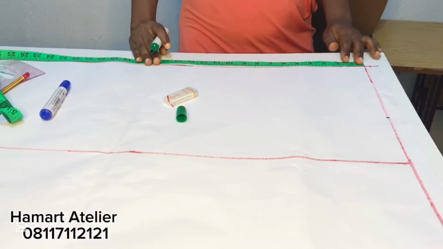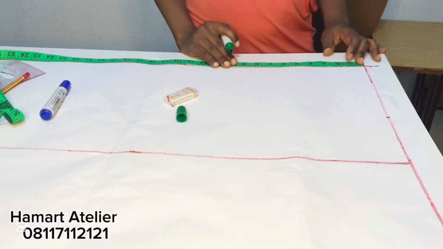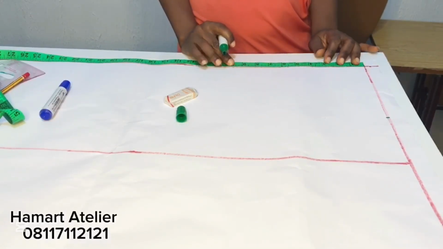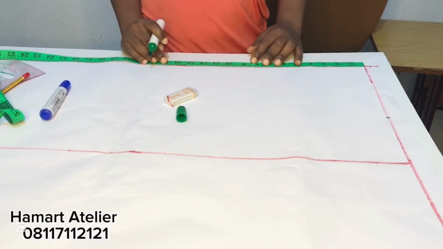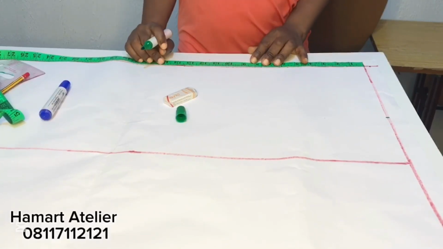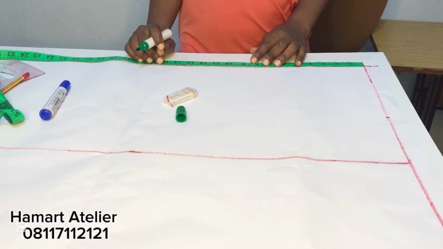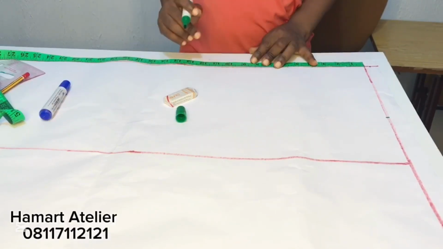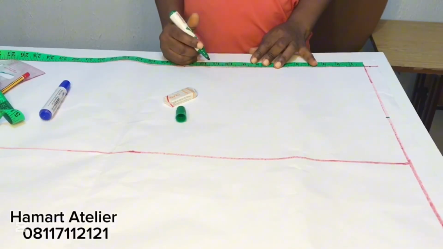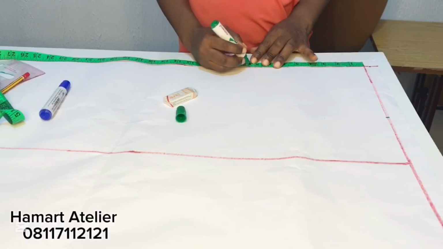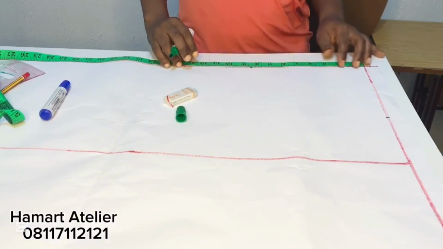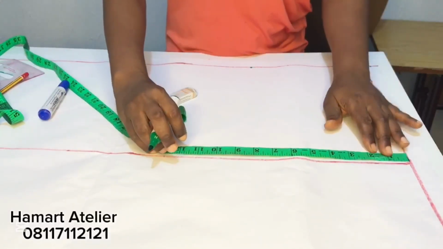From the shoulder line down, the first line I'll be getting is the chest line. How do you get your chest line? Bust divided by 6 plus 1.5. The bust we are working with is 34. 34 divided by 6 plus 1.5 will give us 7.2. Then you add 1 inch to it, that is for the back shoulder slope. That makes it 8.2, so I'll mark my 8.2 on both sides here.